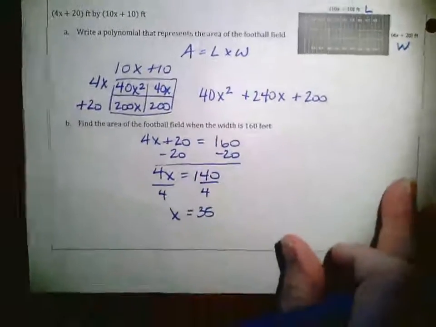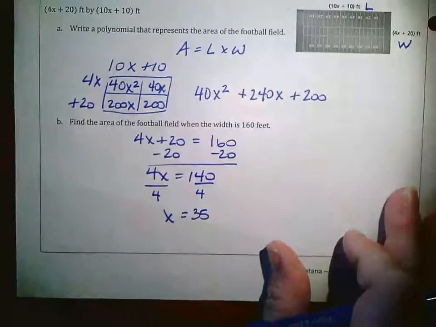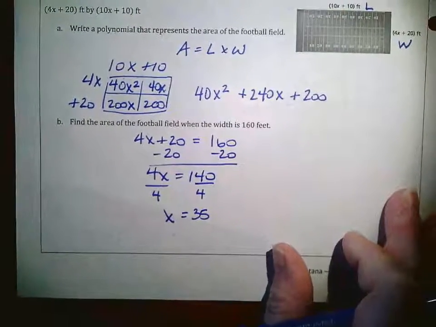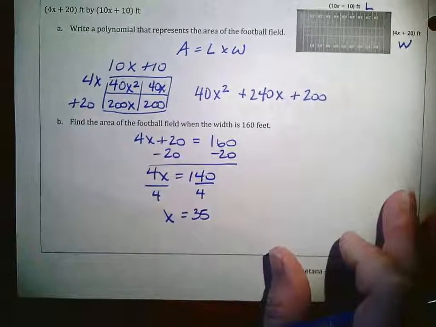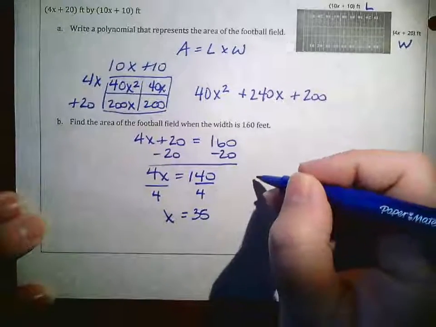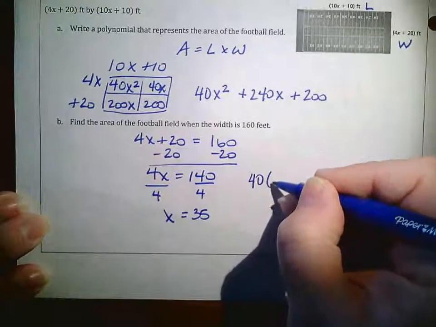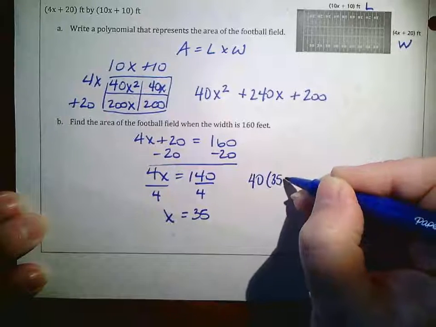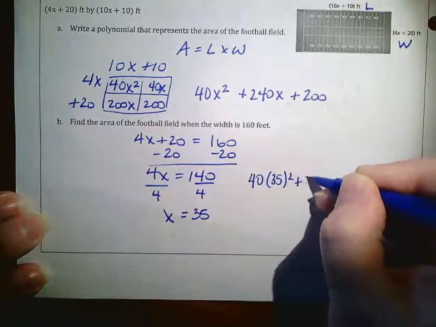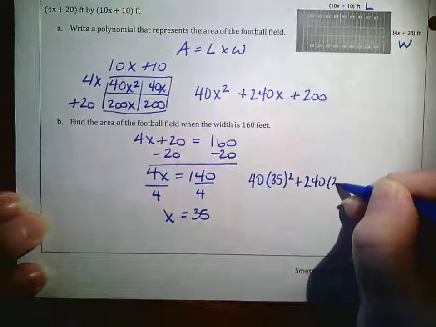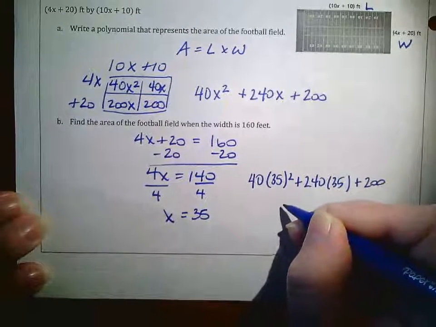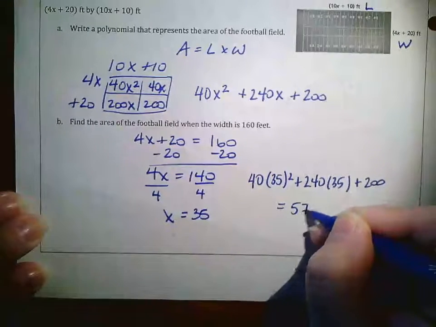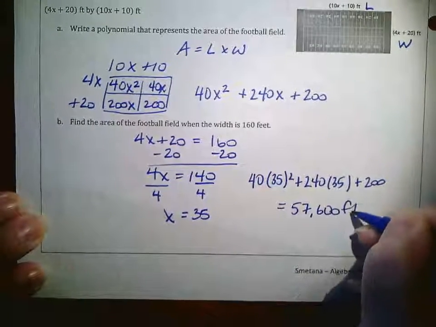Once you have that information, you can use that information to find the football field area if the width is 160. So you just plug this in, 40 times 35 squared plus 240 times 35 plus 200. And when you get done with all that, it's going to equal 57,600 feet squared.